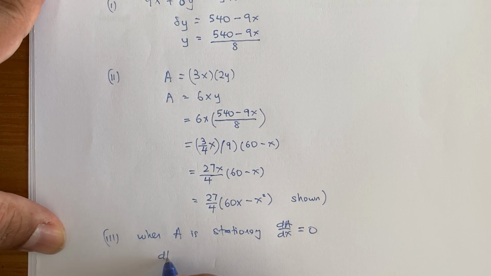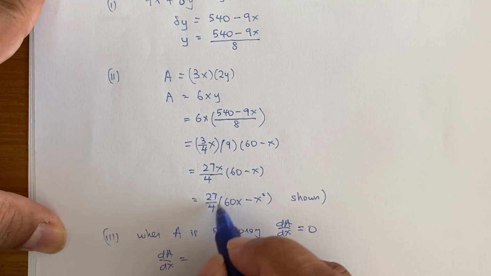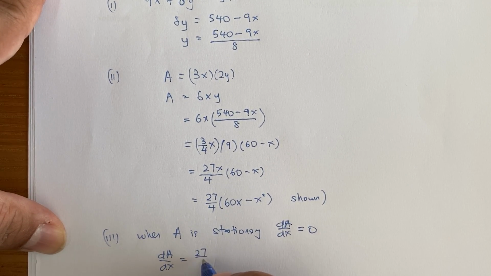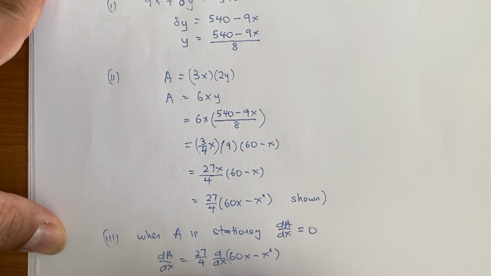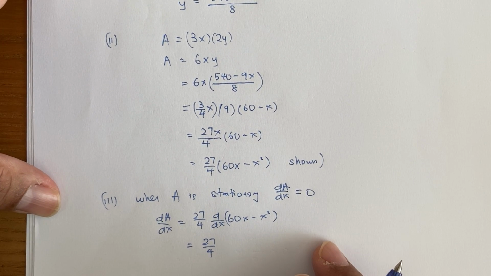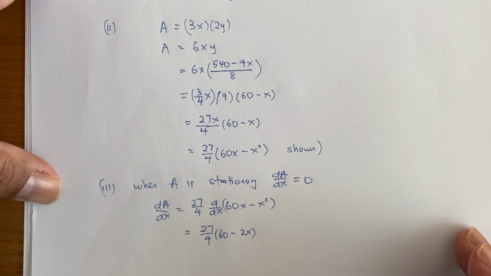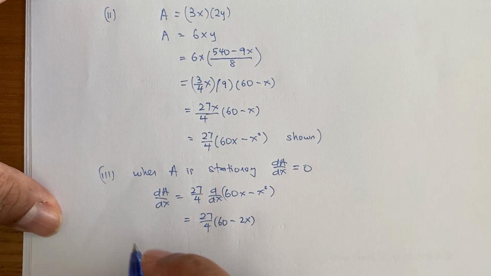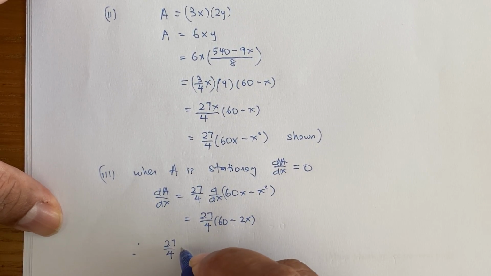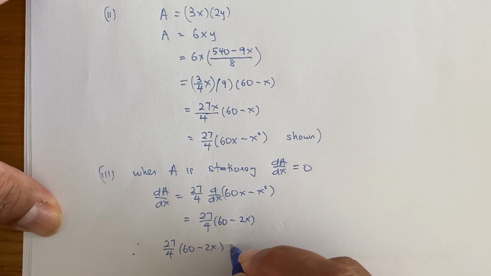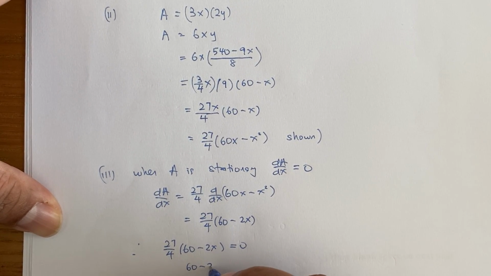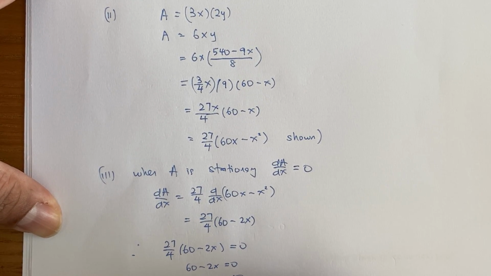This is just a factor, so I can take it out. I have to differentiate this. I will have 60 minus 2x. And when I set dA/dx to 0, 27 over 4 times 60 minus 2x equals 0. I will have 60 minus 2x equals 0, 2x equals 60. x must be 30.